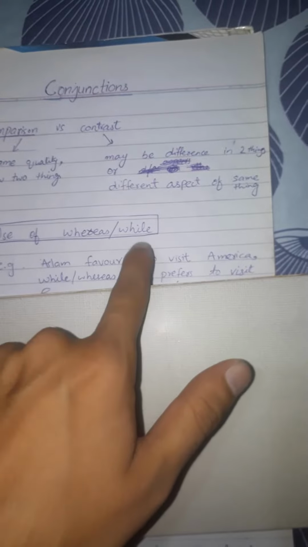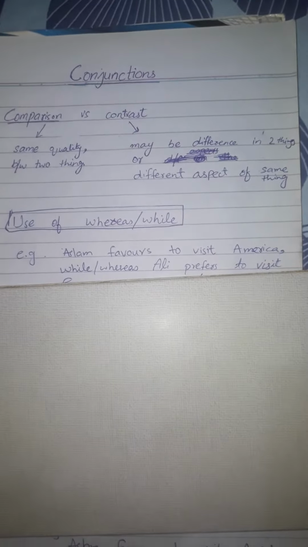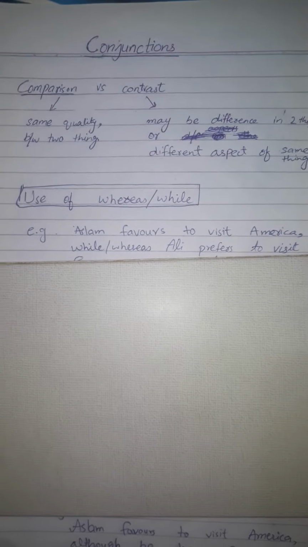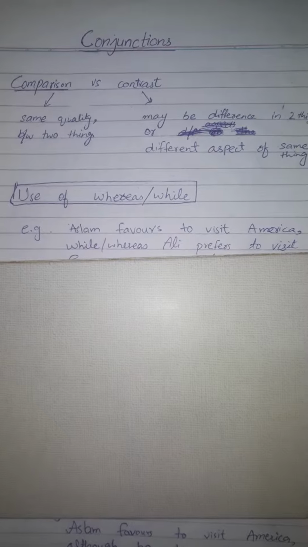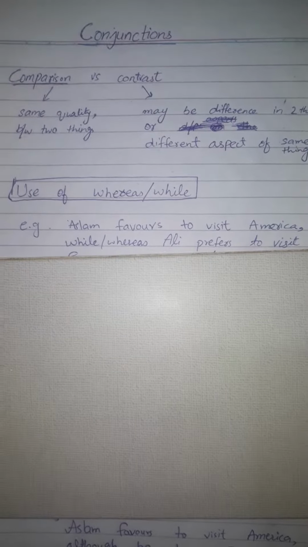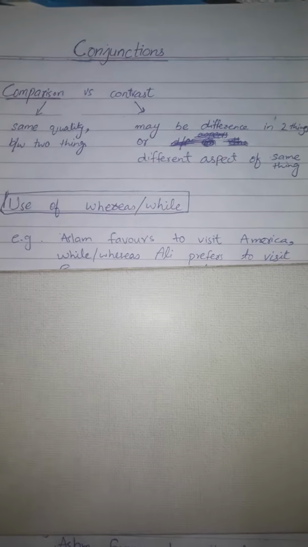Many students make the mistake of whereas, while. How do we use whereas and while? Let me tell you. Conjunctions, whereas and while, they both can be used for comparison. Now let me just clear the concept.